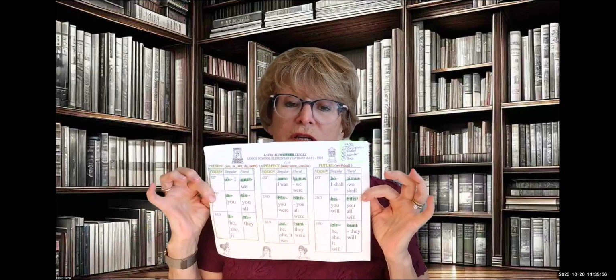And how you know those endings is you're going to look at this sheet. These are your verb sheets, verb endings. That's all about stems and endings. These are your endings. So it's o, s, t, mus, tis, nt. And what does it mean in English? I, you, he, she, it. We, you all, they. That's the subject pronoun.